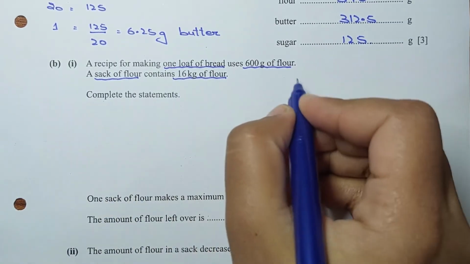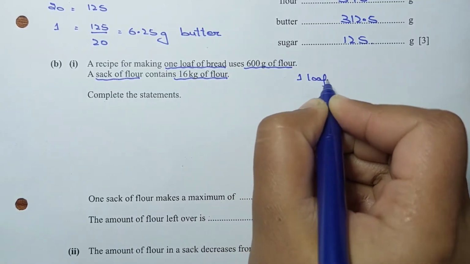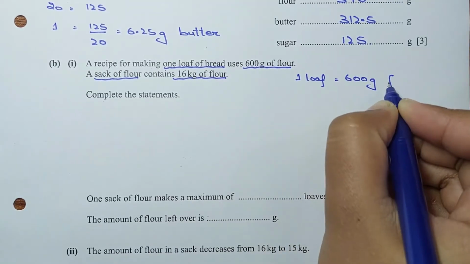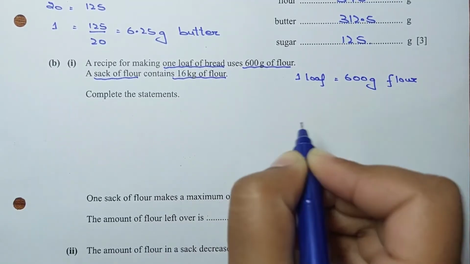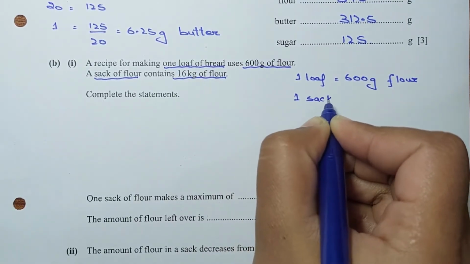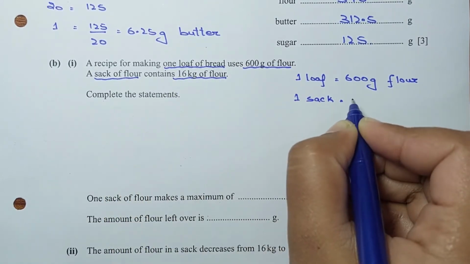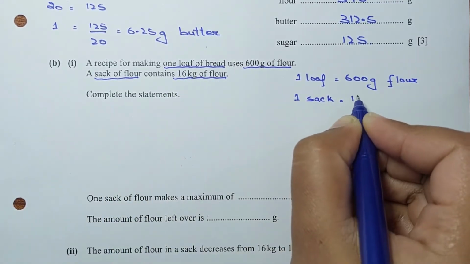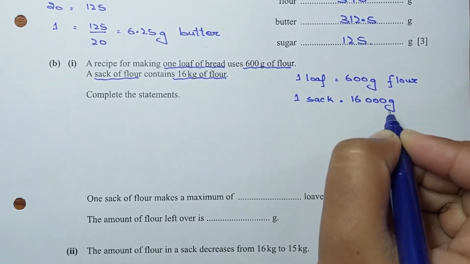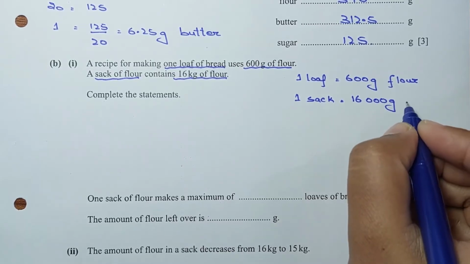Let me rewrite this information: 1 loaf of bread uses 600 grams of flour, and 1 sack of flour contains 16 kilograms of flour. So 16 kilograms is 16,000 grams, because 1 kilogram is equal to 1,000 grams.